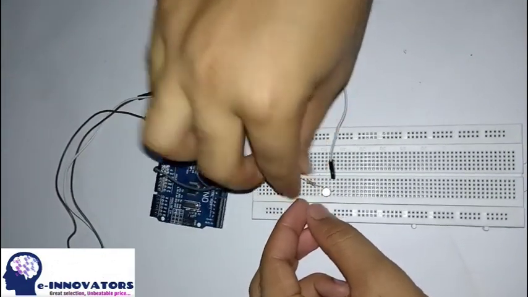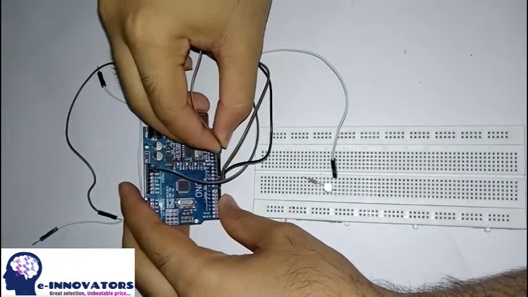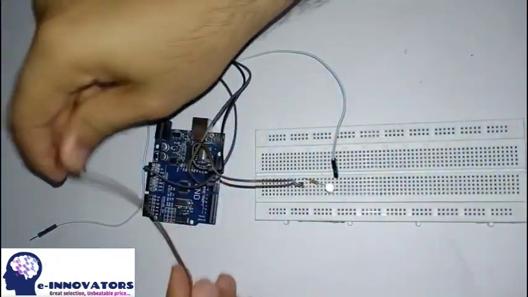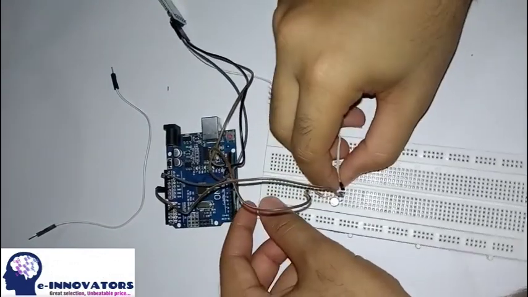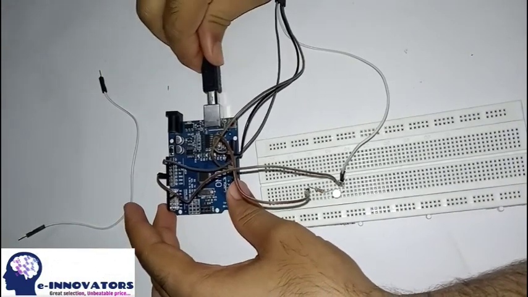Connect the negative of the LED to the ground and the positive of the LED to one terminal of the resistor, and the other terminal of the resistor to pin number 13 of Arduino UNO. Ground the Arduino and provide the supply to the Arduino UNO.